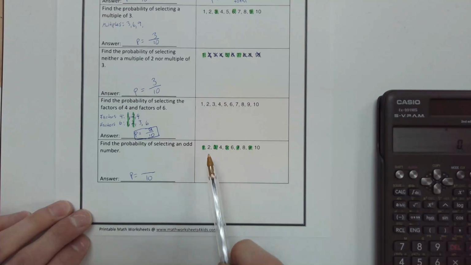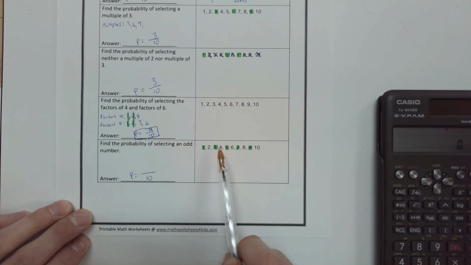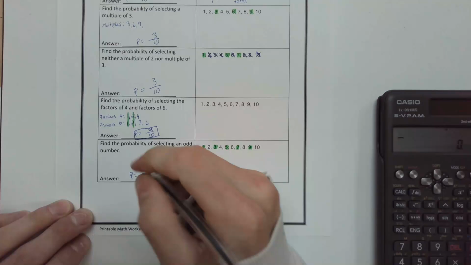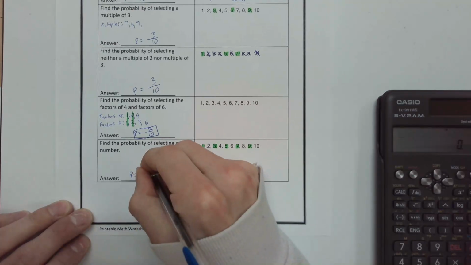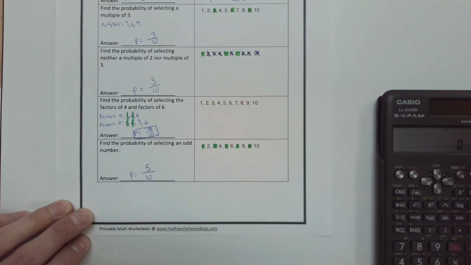Now let's count them up. 1, 2, 3, 4, 5. We have a total of 5 over 10.